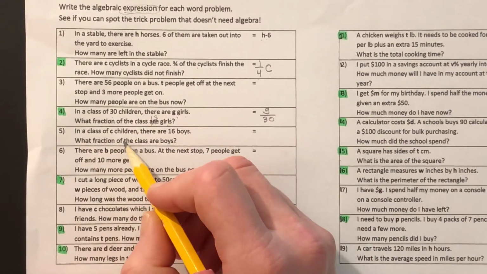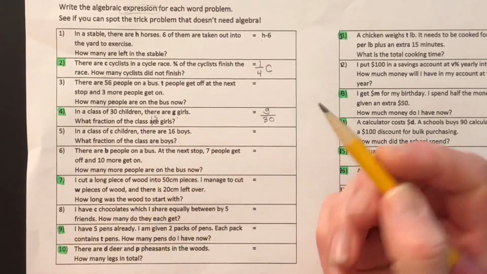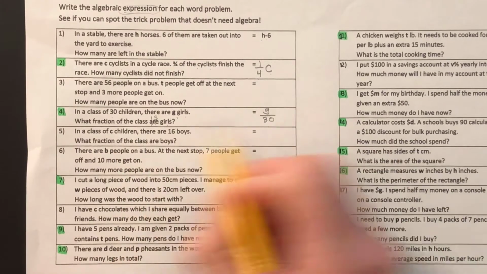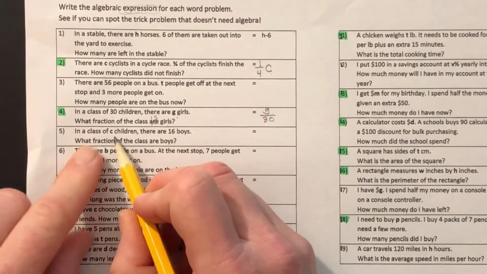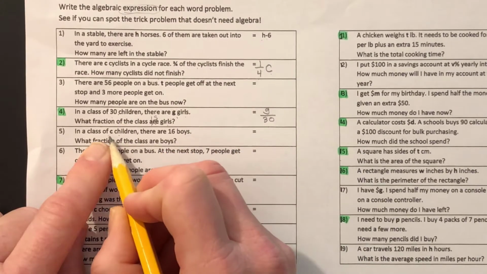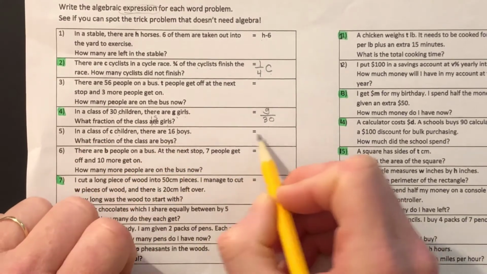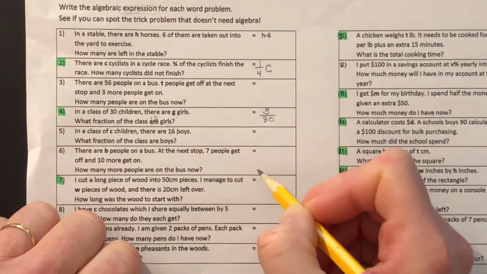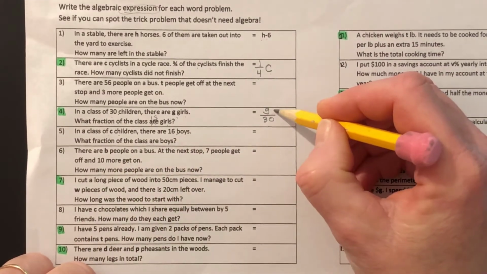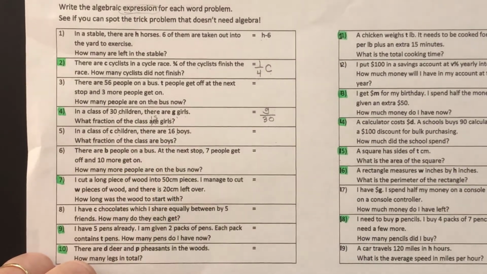In a class of C children, there are 16 boys. What fraction of the class are boys? In this one, this is different, so don't get confused. In a class of C children, so whereas here we know there are 30, here we don't know the total, we know it's C. And we do know how many boys there are, so when you set that up, you've got to put the total on the bottom. So which number is the total? Just because I have the variable on the top here does not mean you will have the variable on the top here. See the information that's given.